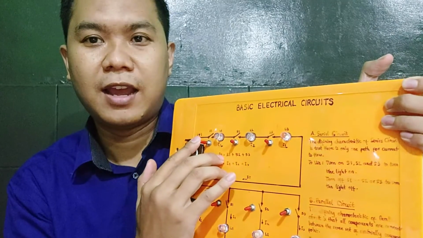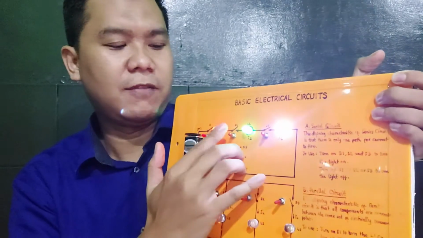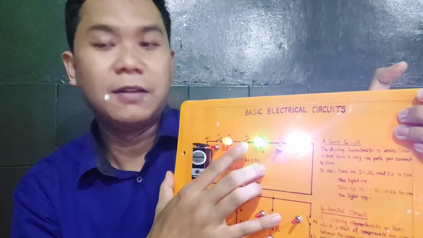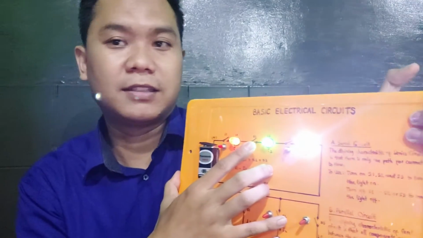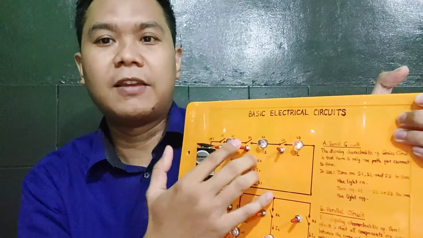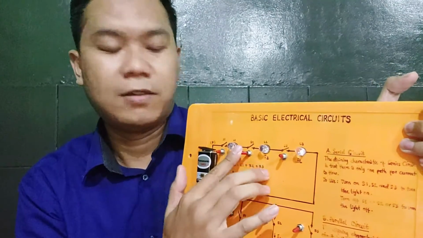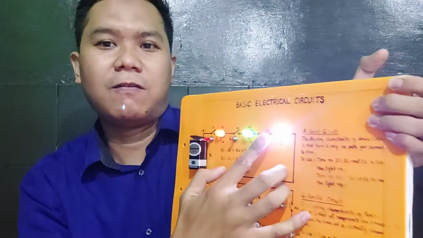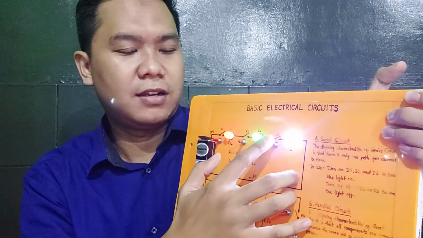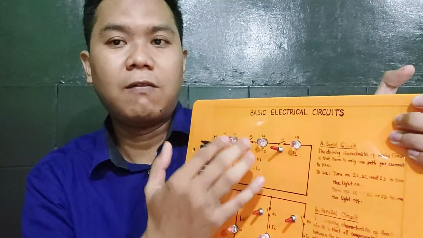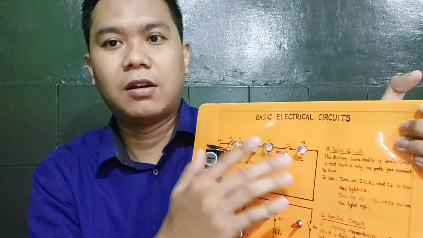Okay, I turn on again. If I turn off the switch in the middle, the three lamps are off. And if I turn off the third switch, all of the lamps are off.